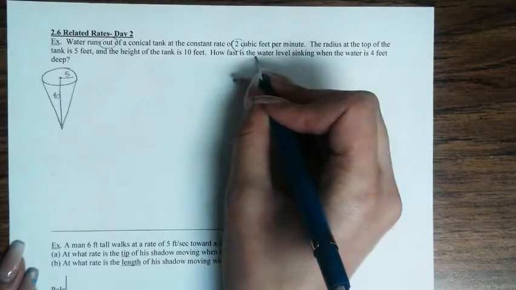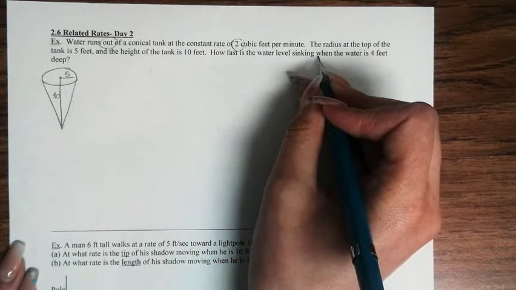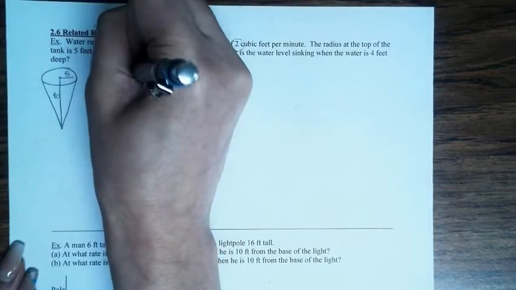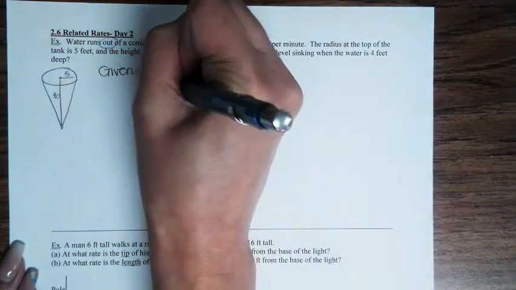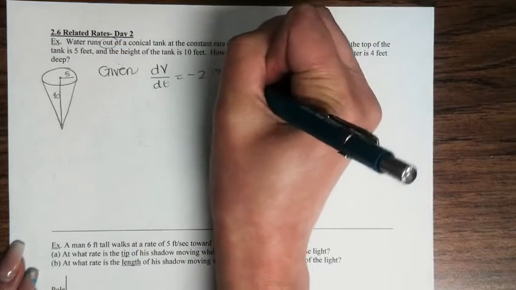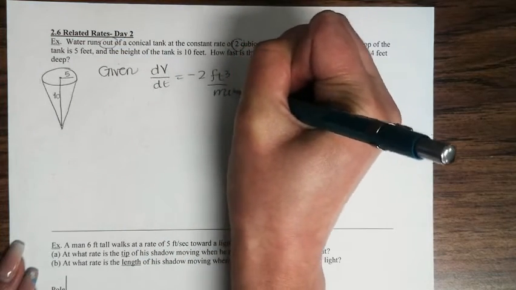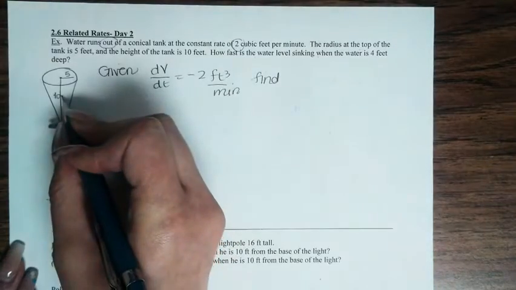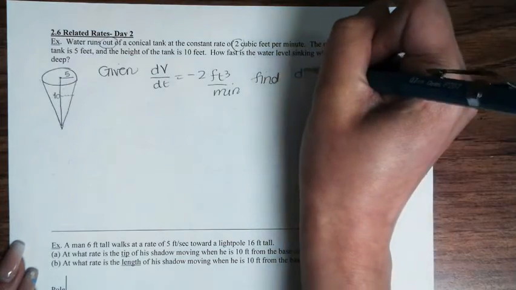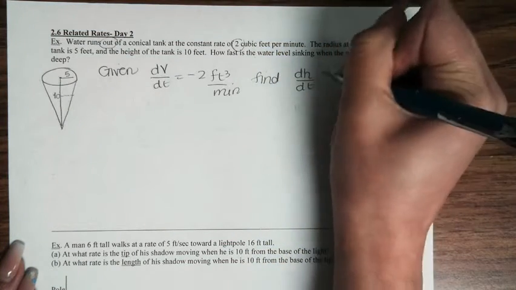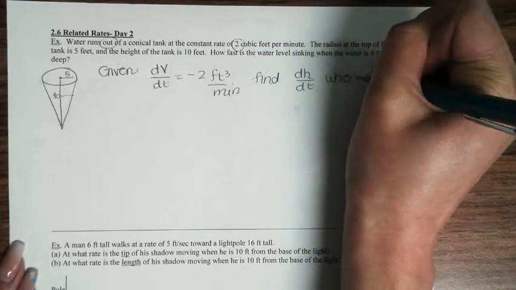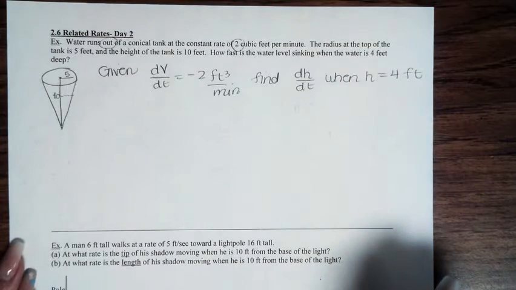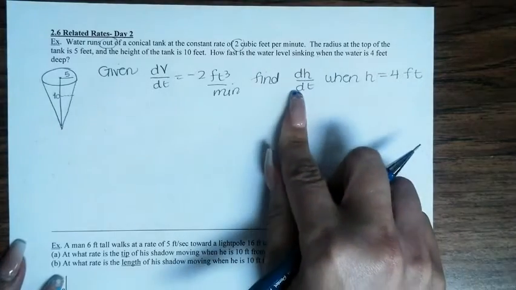What else do you have? How fast is the water level sinking? So you know that it should be negative, when the water is 4 feet. So what do you have? Given that dV/dt is equal to -2 feet cubed per minute. You want to find, and the height is basically here, so it's dH/dt, when the height is 4 feet.